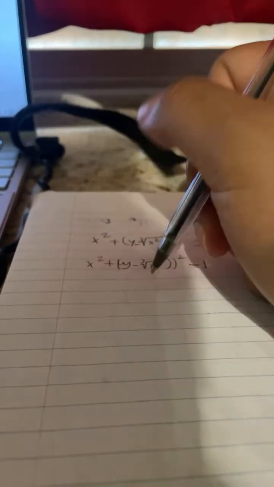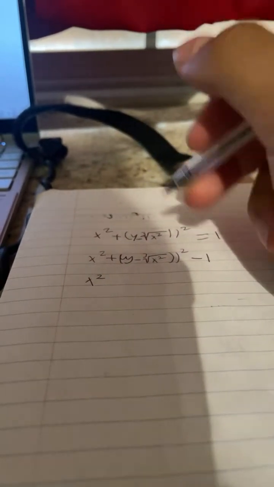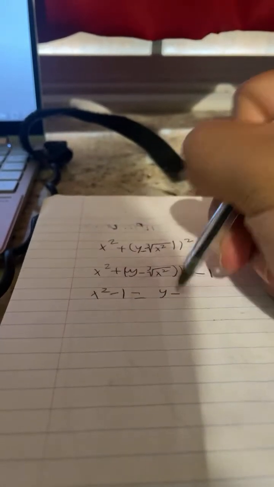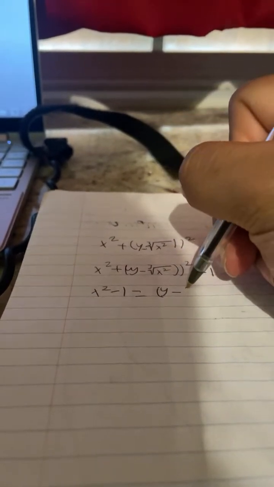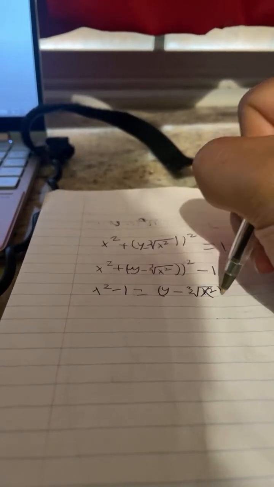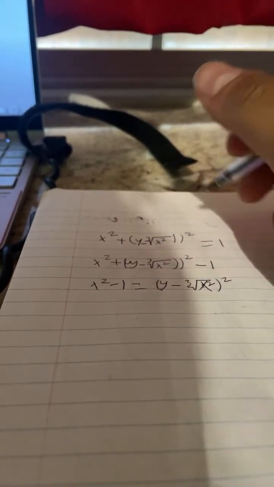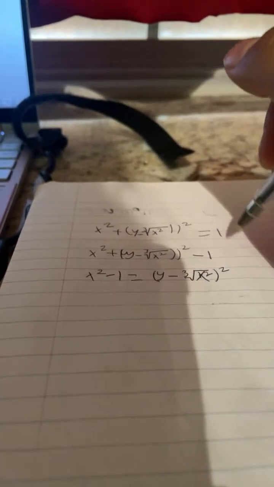So x squared, and subtract this whole thing with the y. x squared, squared. I think that's good. x squared plus. Oh, sorry. No.